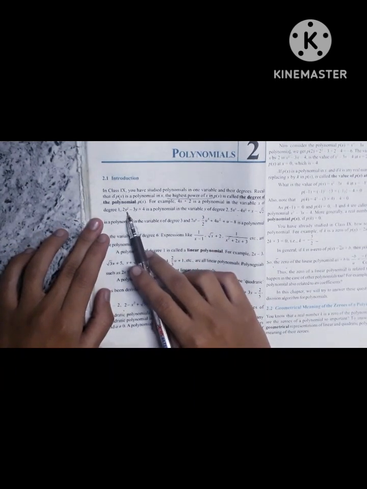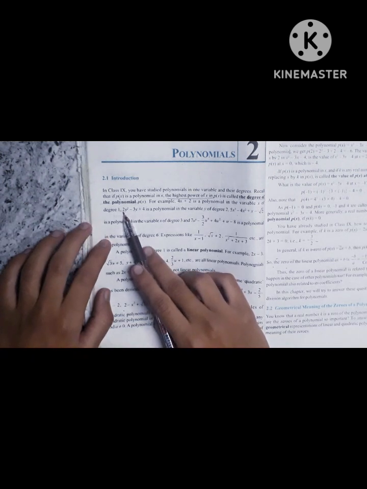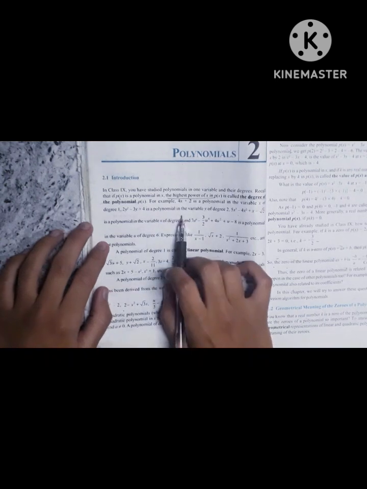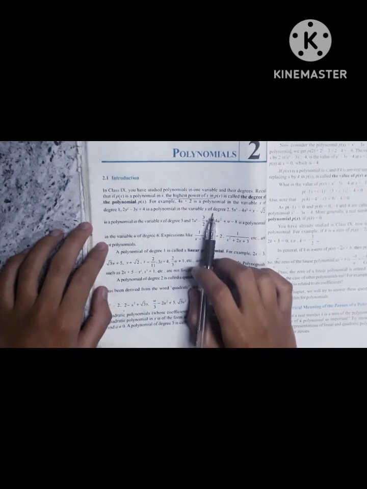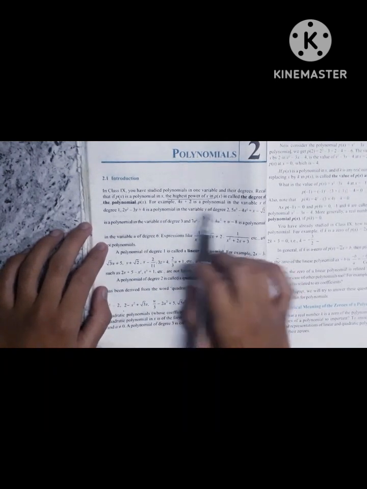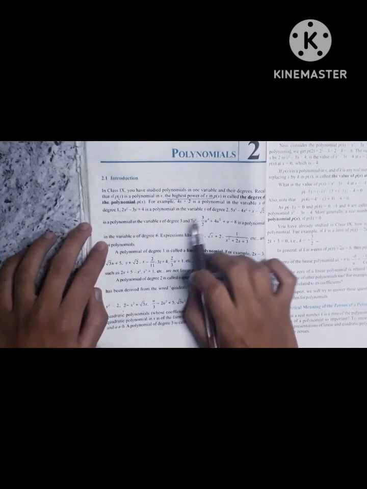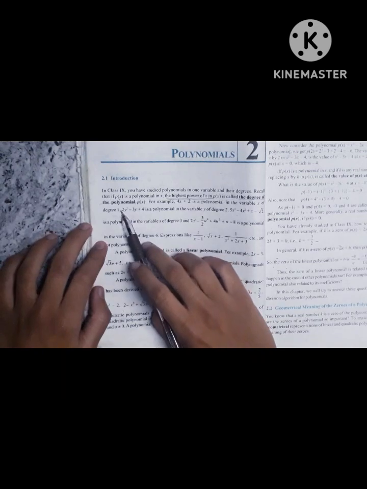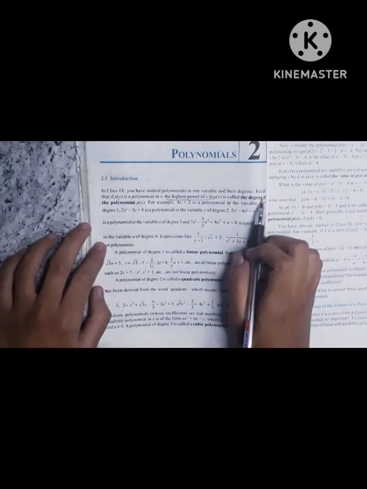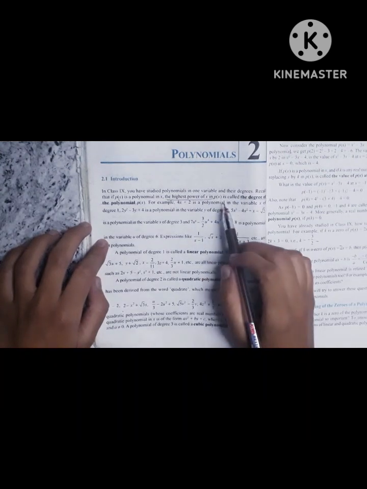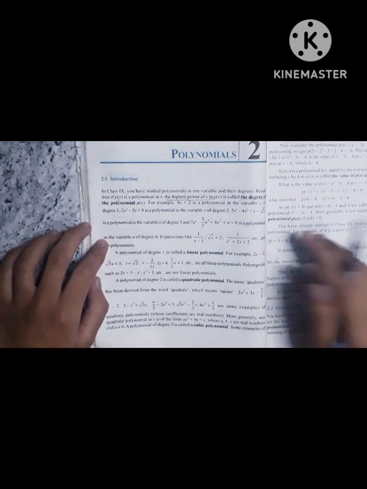And then suppose here's another example that 2y square minus 3y plus 4 is a polynomial in variable y of degree 2. So how can we conclude that this polynomial has a degree of 2? What we have studied over here is that the highest power of the variable is known as the degree of that particular polynomial.